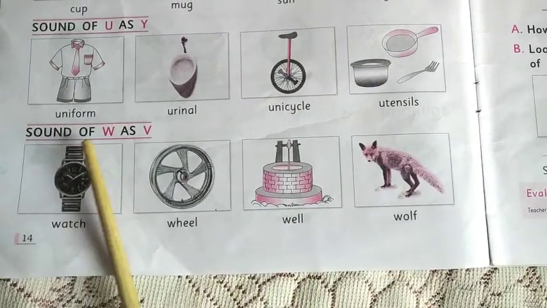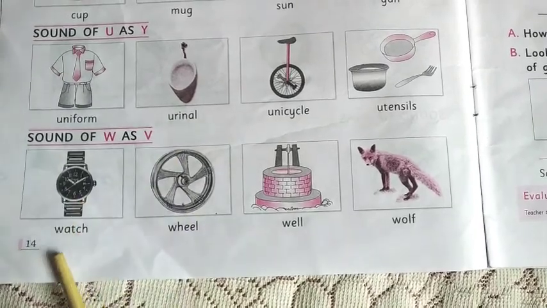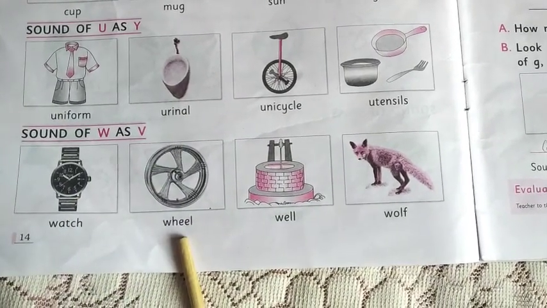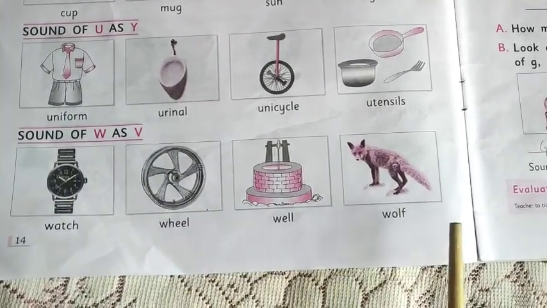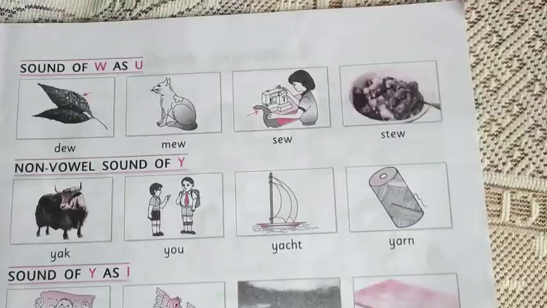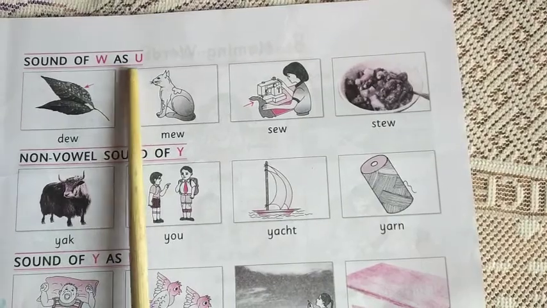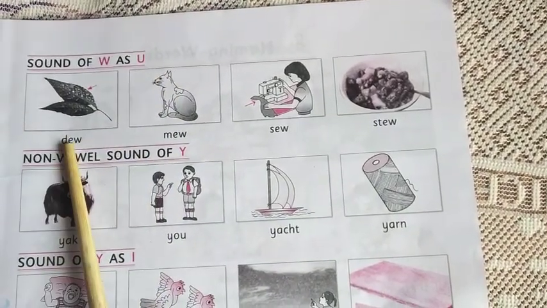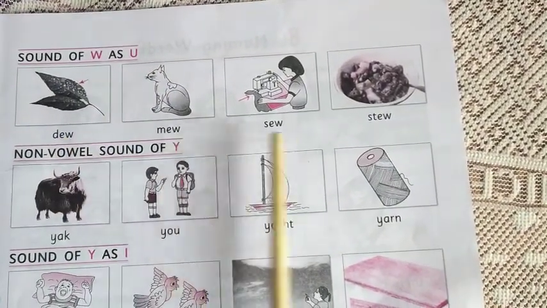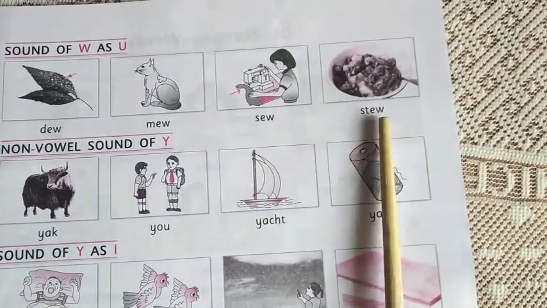Next one is sound of W as V: watch, wheel, well, wolf. And the next sound of W is as U: dew, mew, sew, stew.